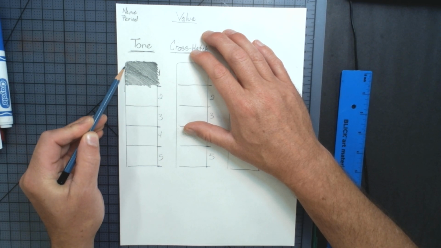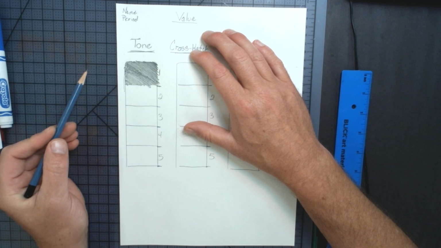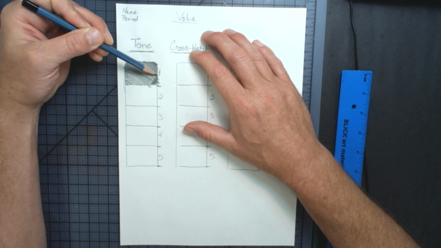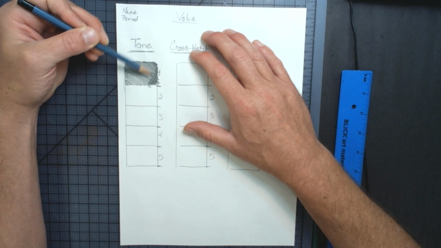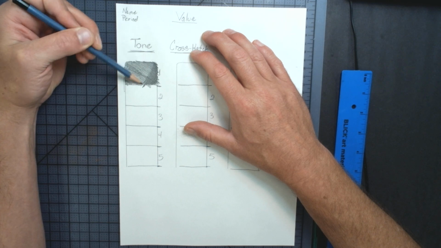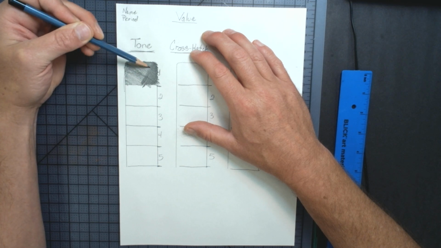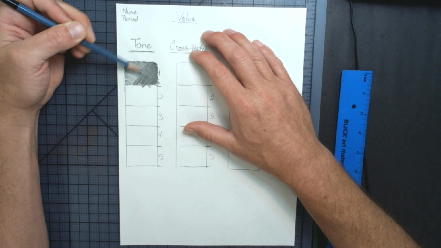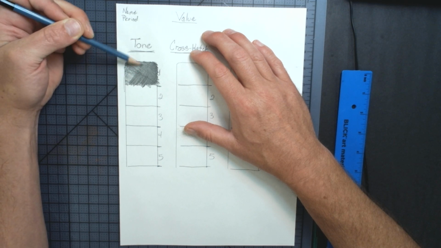Now the other thing is, we can always go back the other direction again to just darken it up even more. So layering your pencil, you can get darker results or darker values without even having to press down really hard.